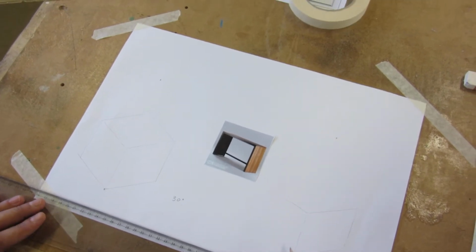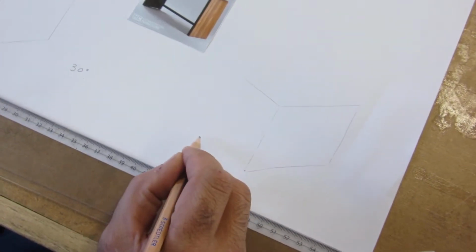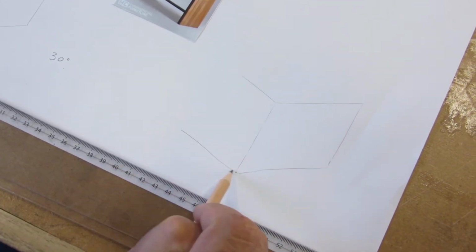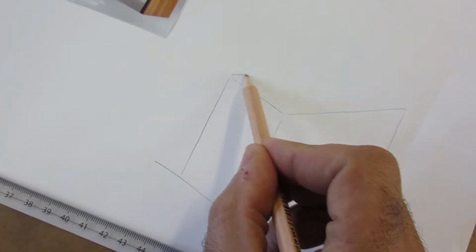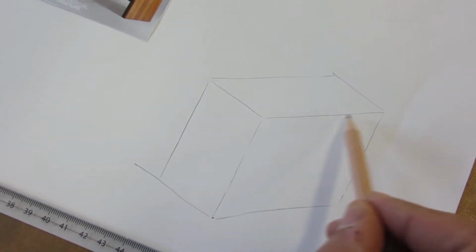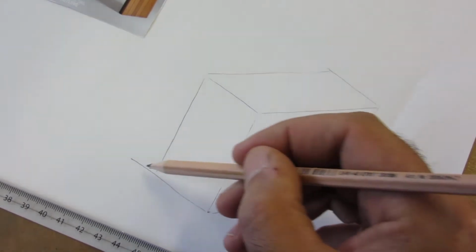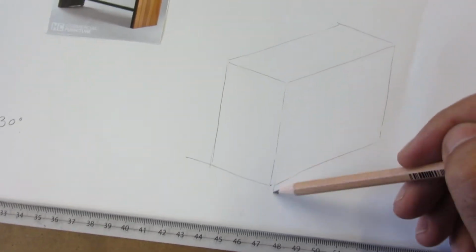I've used a set square and a T-square to establish these lines. This drawing here, and this is what we're trying to help you with, is to avoid using the set square and T-square and try to create an isometric cube freehand. And if you look, these lines run parallel to each other, and so does this line and this line. And these lines just run straight up and down.